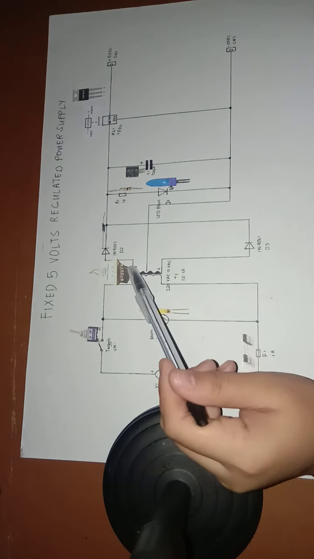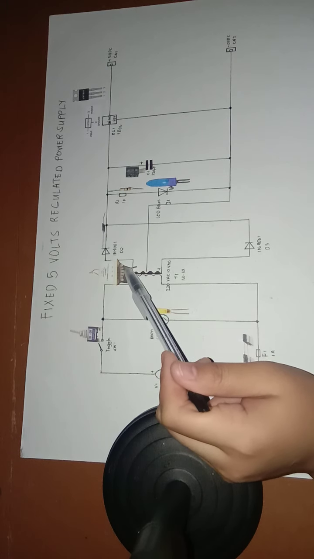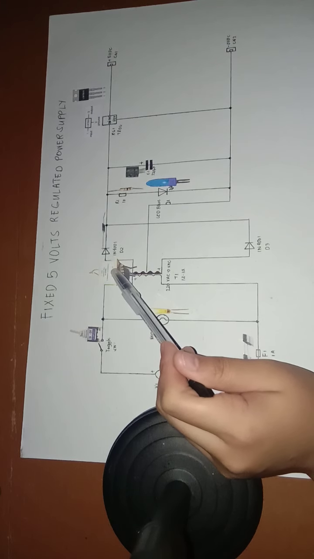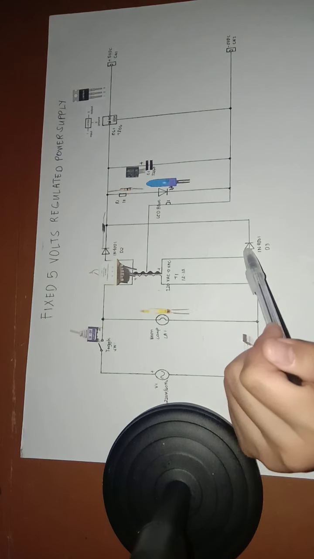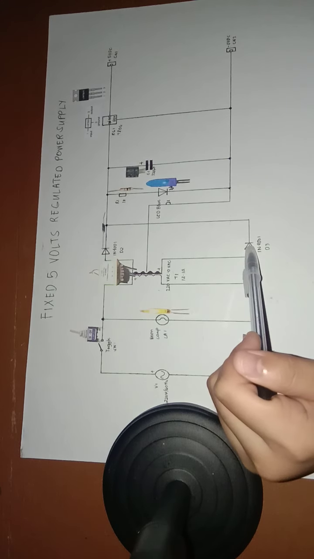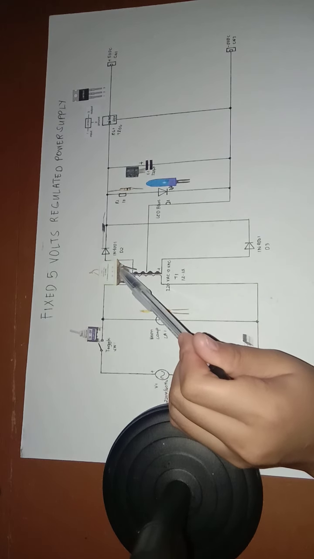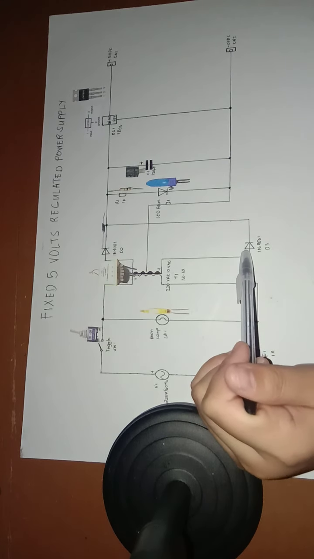Here in D2 or diode 2, the cathode is connected to the transformer here, and the anode is connected to the cathode of D3, here, connected to the D3. In the D3, the anode is connected to the transformer here, connected to the transformer, and the cathode is connected to D2.